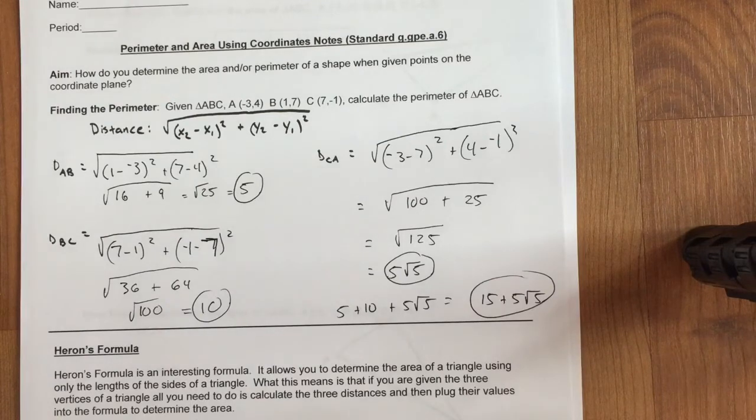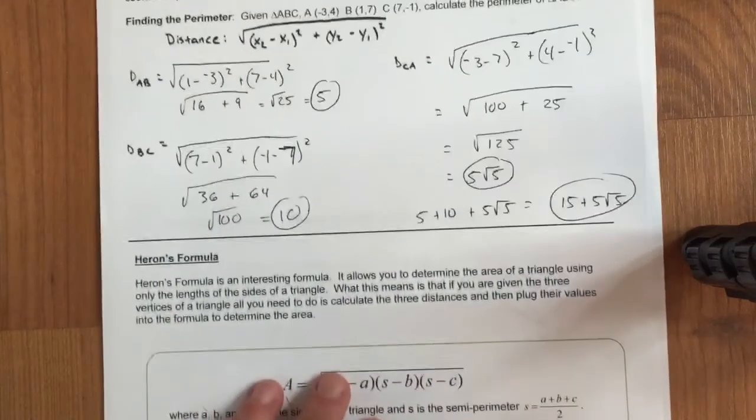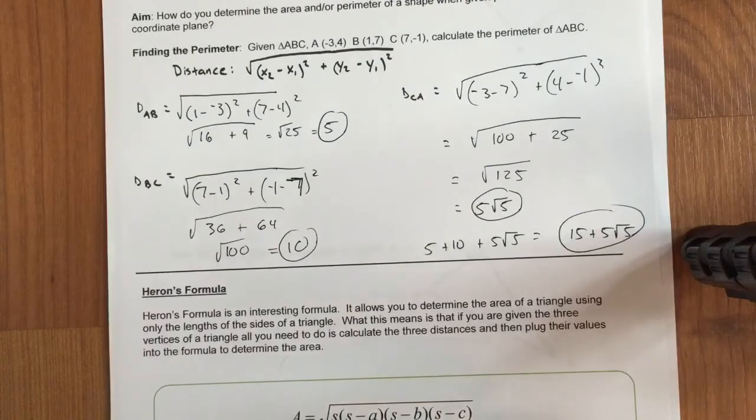Alright? Moving on. We try this cool little formula called Heron's formula. Now, I'll let you guys read on your own, but it is kind of an interesting formula because it allows us to find the area of a triangle if we only know the side lengths. Typically, if you think about the formula for area of a triangle, it's base times height divided by 2, so I have to know the height of the triangle. In this case, we really don't need to know the height. I can actually just use the side lengths. And like our first example, I know how to figure out side lengths using the distance formula.